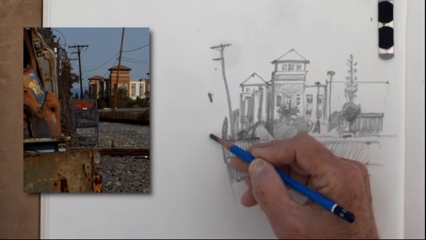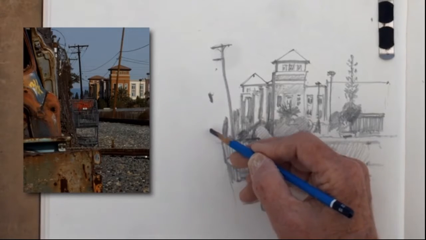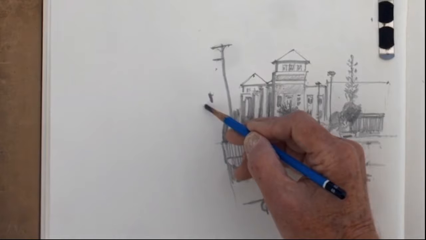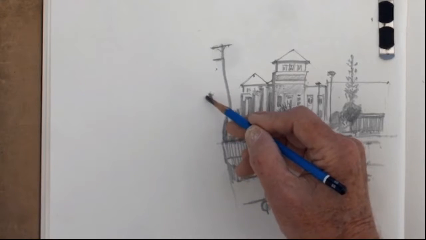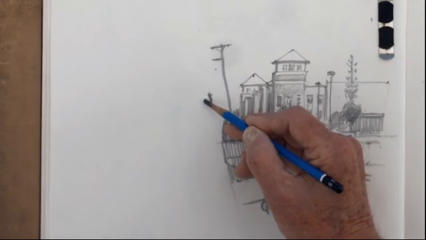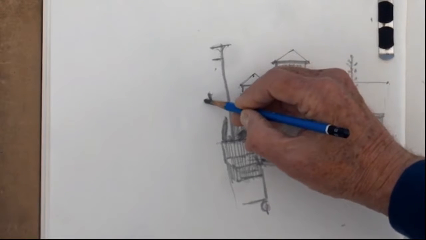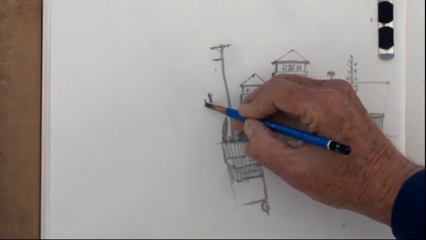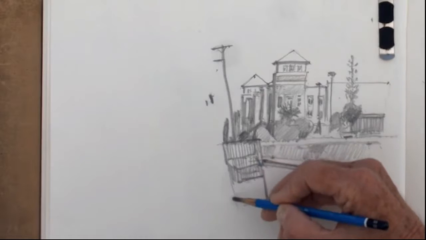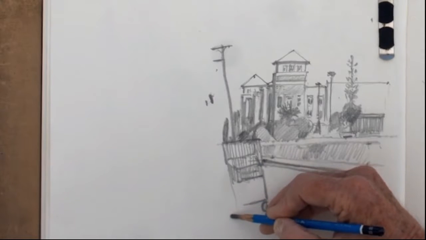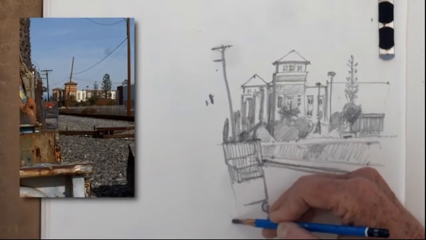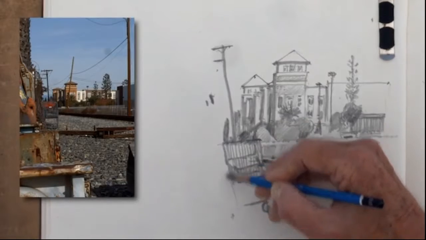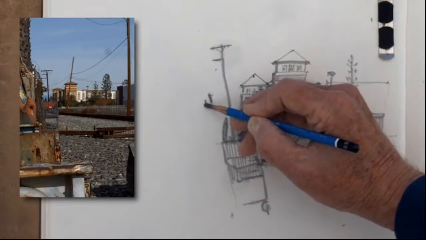Okay. So now I'm looking at part of the structure of the truck, and it's all the way up here. So this is a line that's going down this way, and coming down past the wheel of that. So I'm drawing this line.